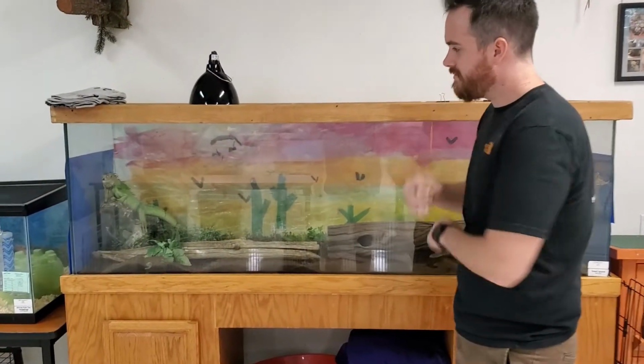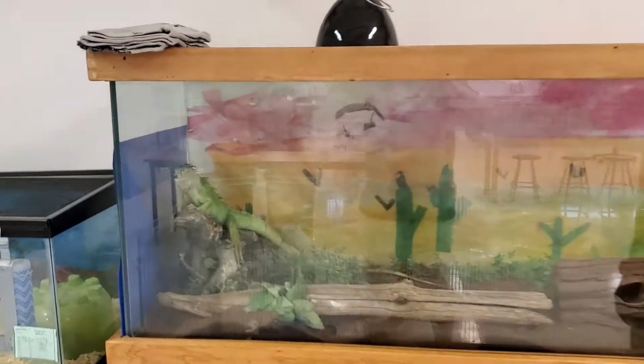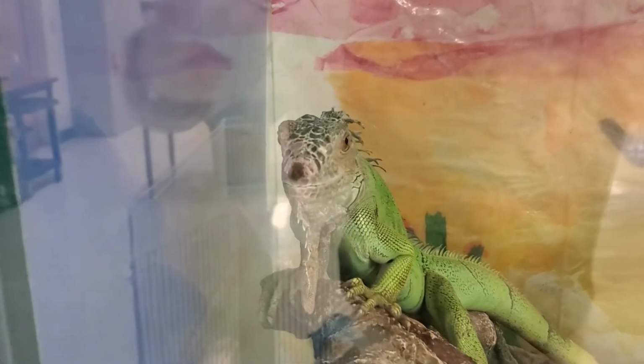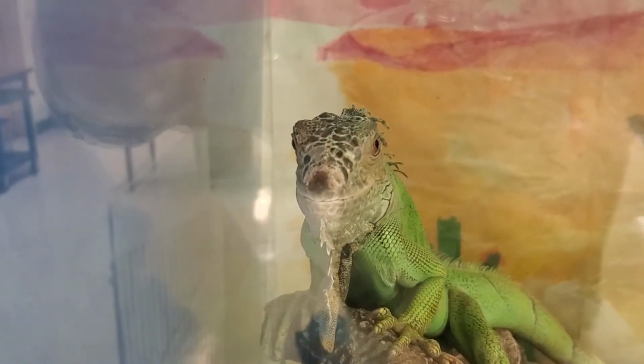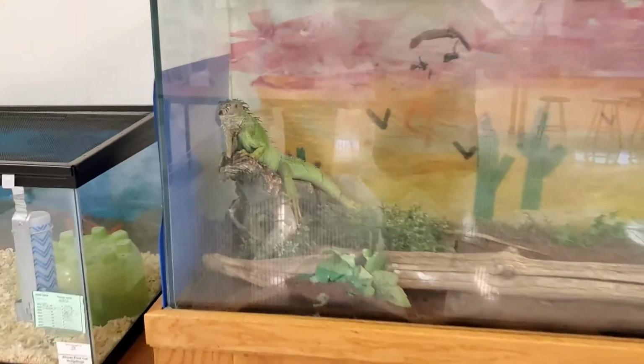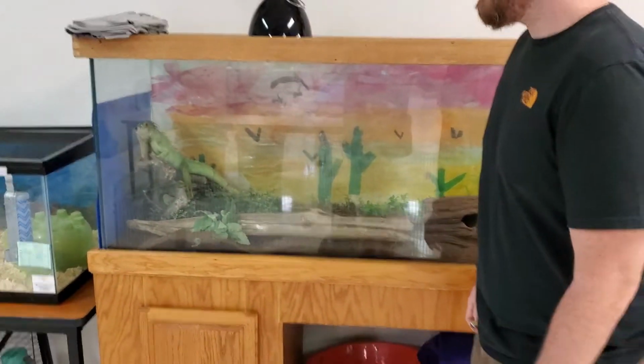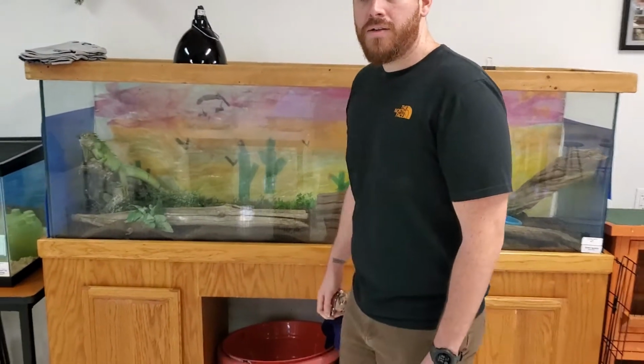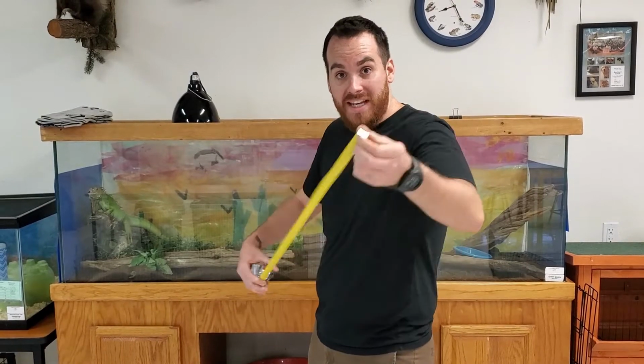We'd like to make a cover for our iguana cage because at night she gets nervous and she bumps her poor nose. Do you see her boo-boo? If we're going to make a cover, what do we need to do, Mr. Kyle? We're gonna have to measure it. How do you guys think we should measure this? With a measuring tape, right here.